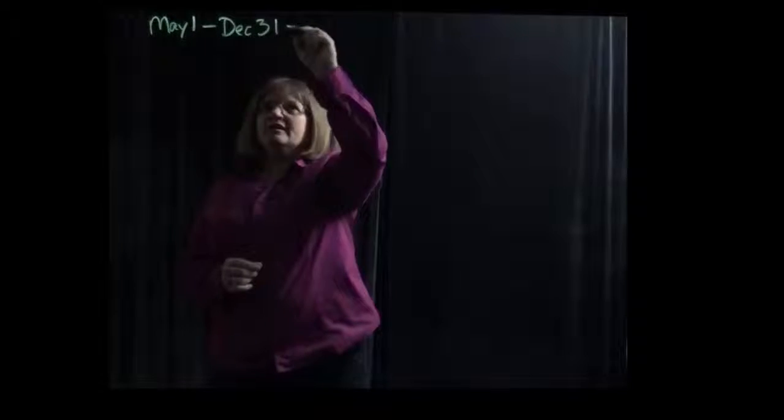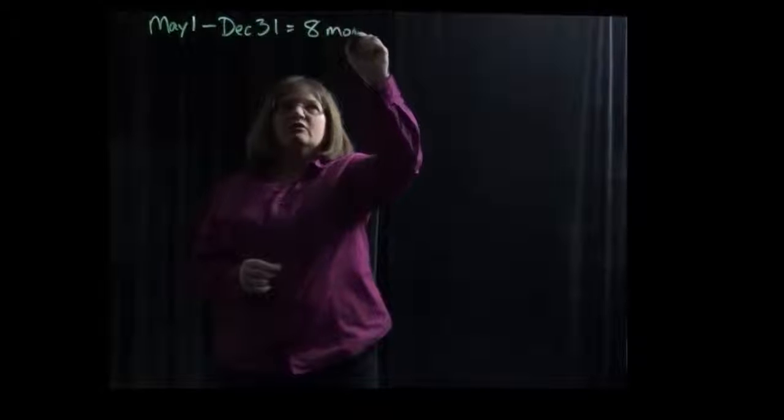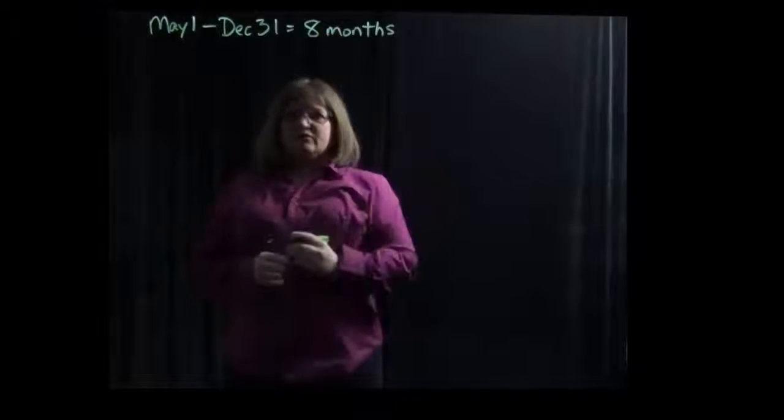As you see, we are asked to calculate the amount of interest that the company should record during the current year. It's a calendar year company, meaning they make their financial statements for the period of January 1st through December 31st of each year. The note was taken out on May 1st. And so from May 1st to December 31st is 8 months. So we're recording 8 months' worth of interest for the current year for this company.